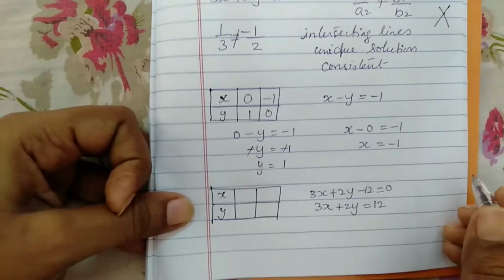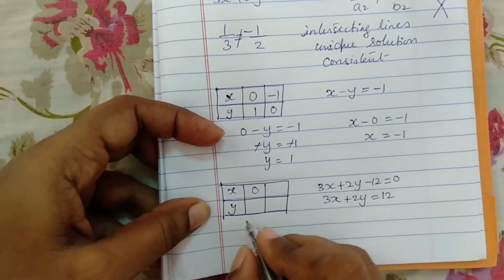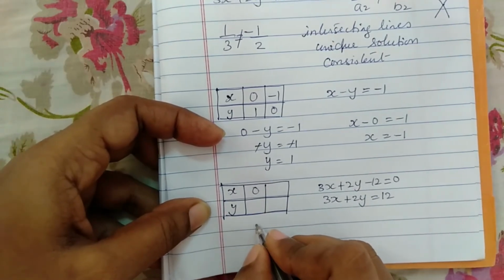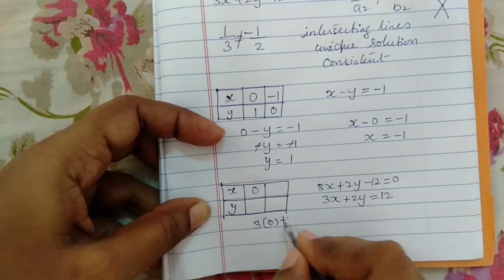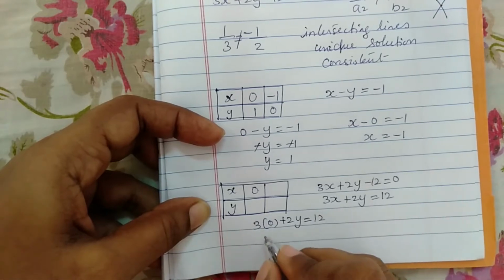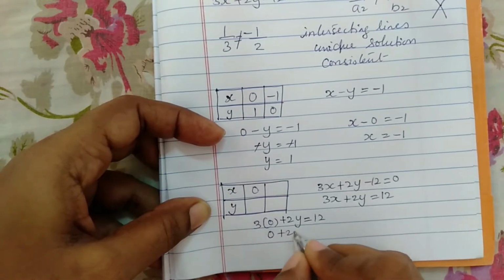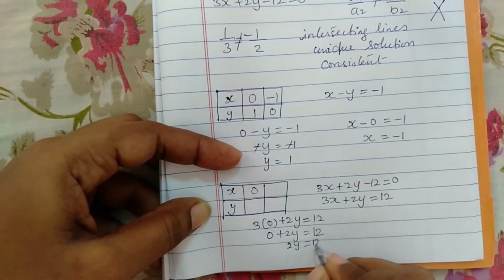Okay, so now let's take 0 in x place again. So 3 into x is what? 3 into x is 0. So here 3 into 0 is 0 plus 2y is equal to 12. So 2y is equal to 12.